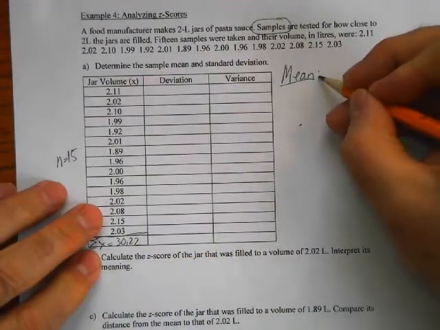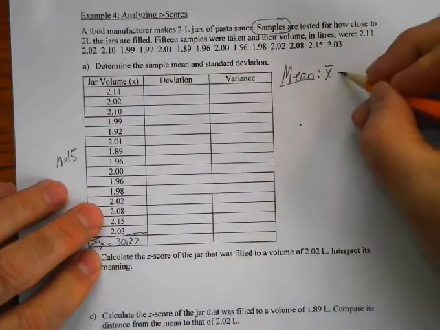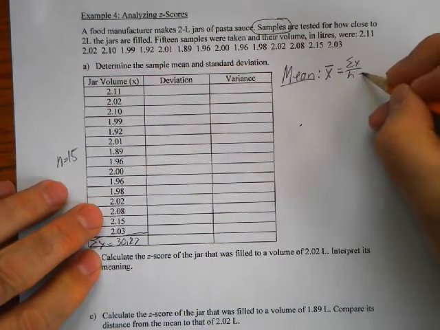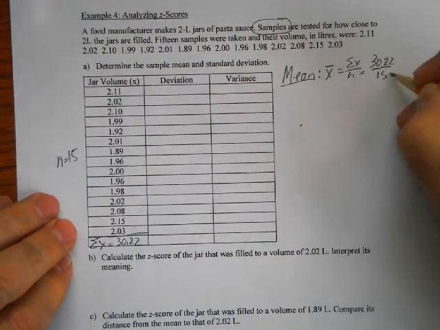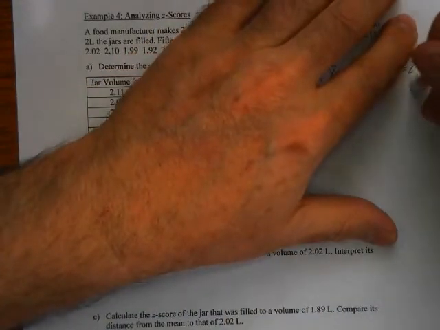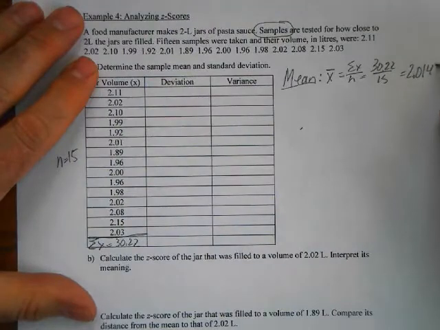So in this case, it truly is x bar because it's a sample, is equal to the sum of all the x over n, which is 30.22 over 15, which is 2.0147 liters.